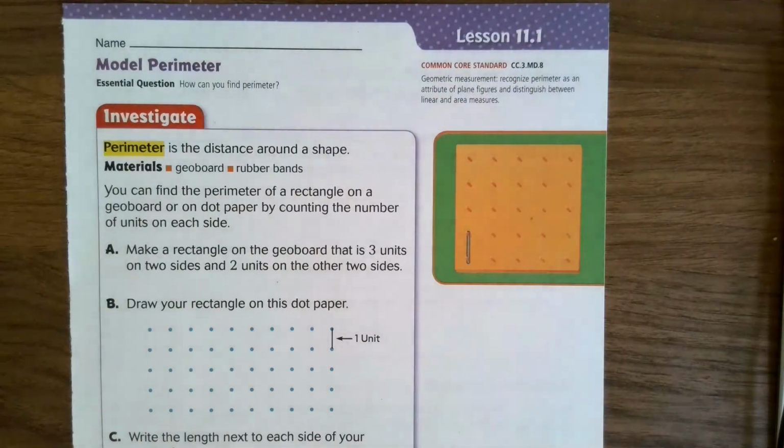Alrighty guys, we are on a new chapter this week. We are starting chapter 11. Chapter 11 is introducing area and perimeter of two-dimensional shapes. So we are going to start off by talking about perimeter.